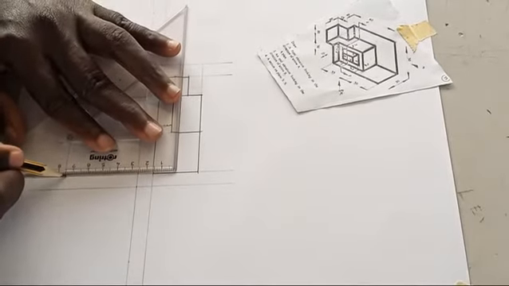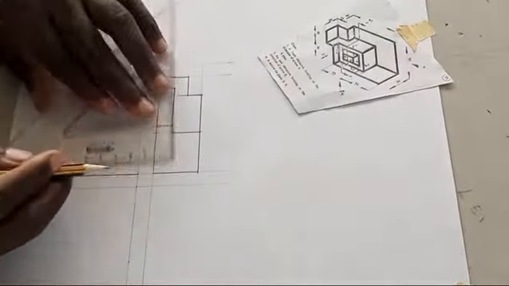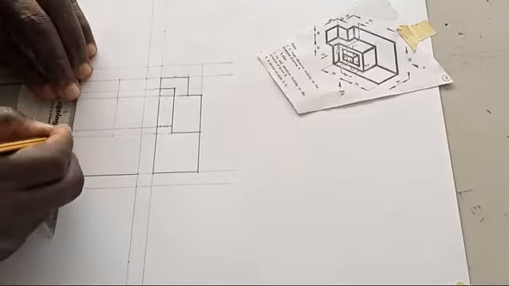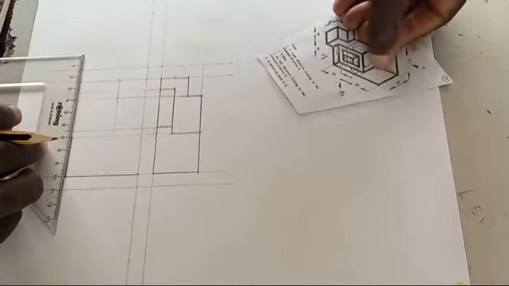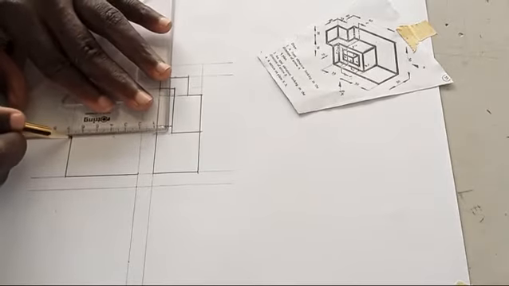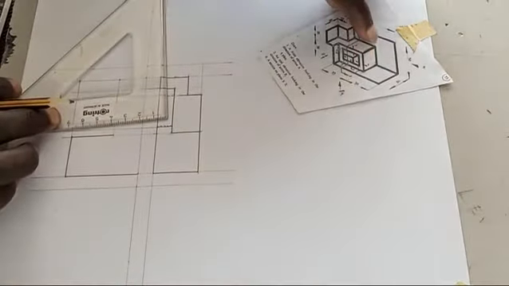Let's start from here. This line represents this line. This one represents this line. And this one that goes in like this represents this one.